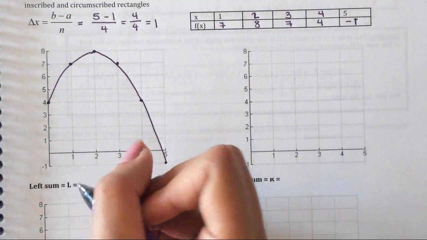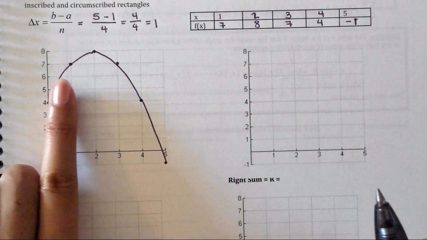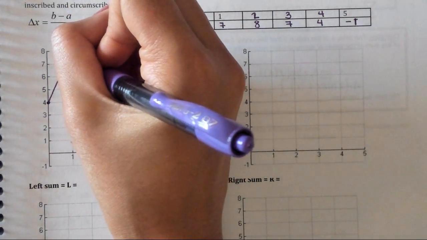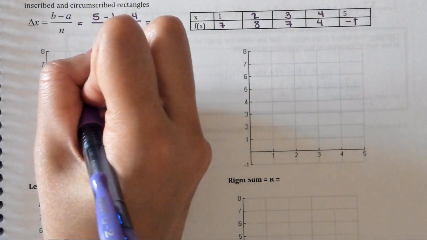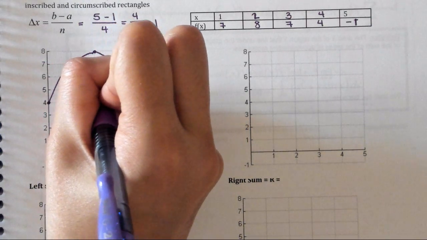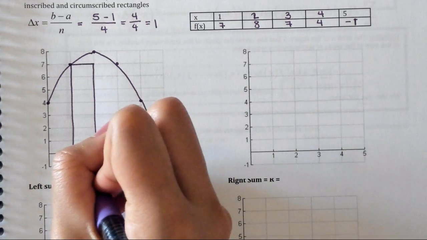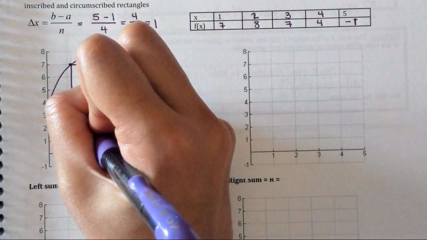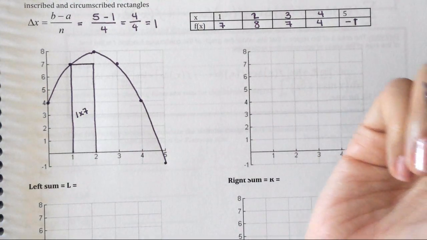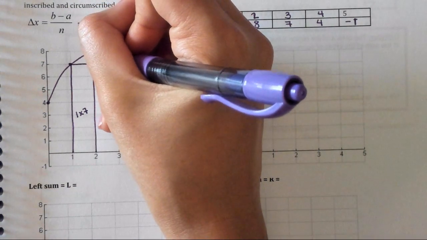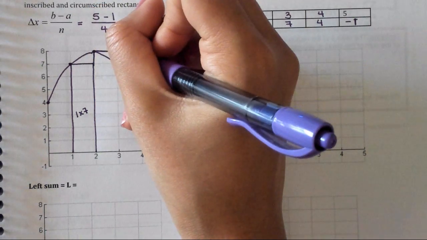For a left sum, I'm going to draw rectangles starting from the left-hand side. Remember, we're only starting at 1. So I'm going to go to the point at 1, draw straight down, and then the rectangle comes straight across from here. This rectangle is going to be, my base is 1, so 1 times 7, because my height is 7. For the next rectangle, I'm going to have a height of 8, and go straight down.